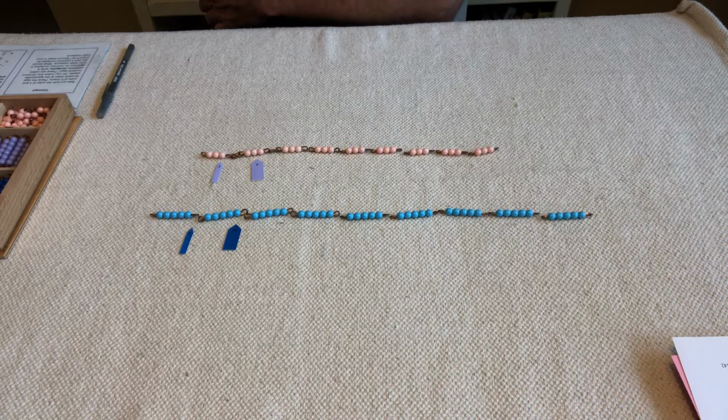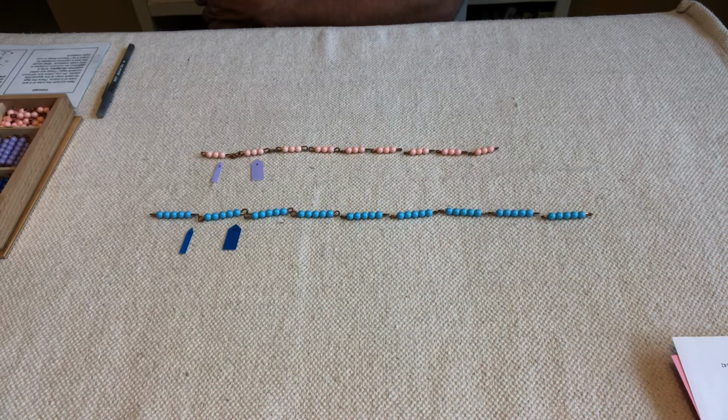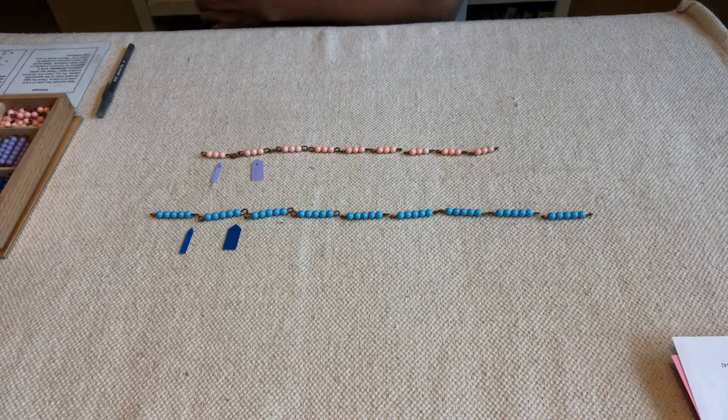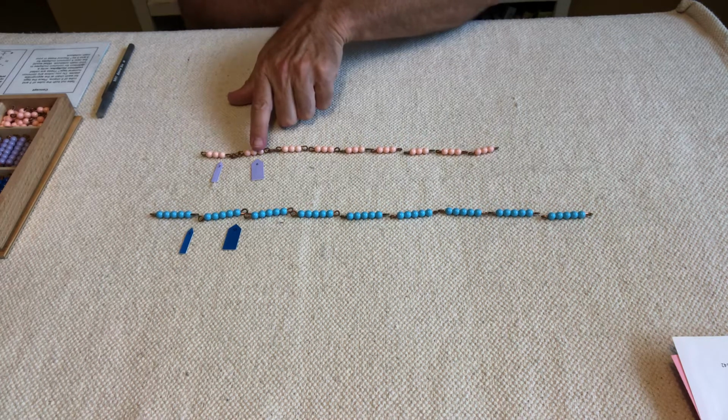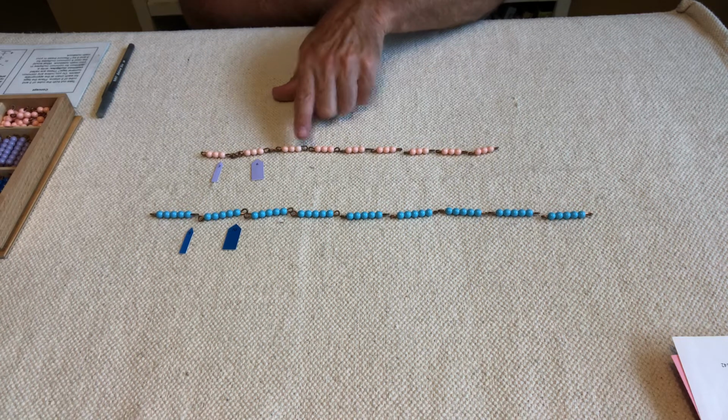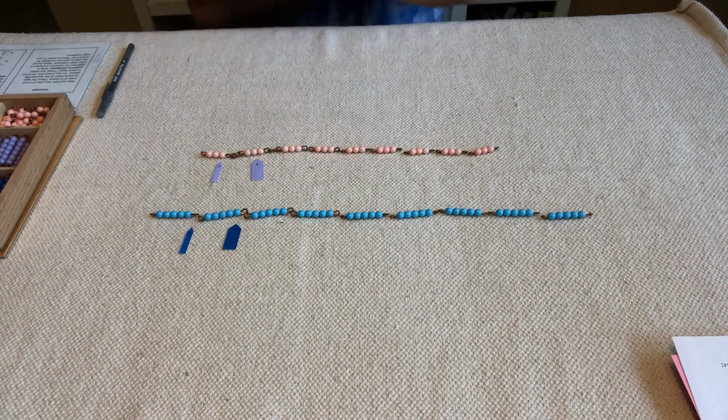When you go to virtualmontessorimaterials.com and click on the bead chain picture, you can take out a series of 3 bead bars and a series of 5 bead bars like I've done, and I've chosen 9 of each. If you're in a Montessori classroom, you can take out the little numeral tags that go with it and use those to help you keep track as you're counting by 3s and by 5s.